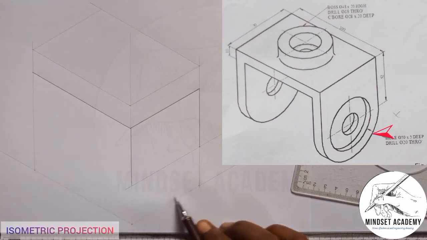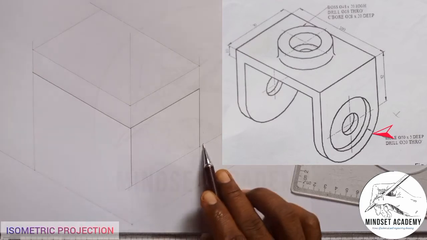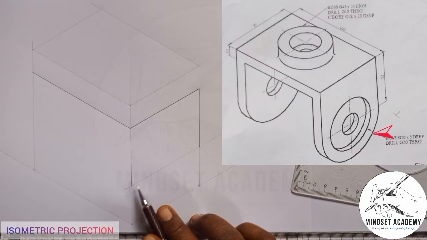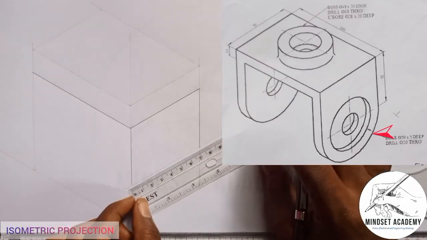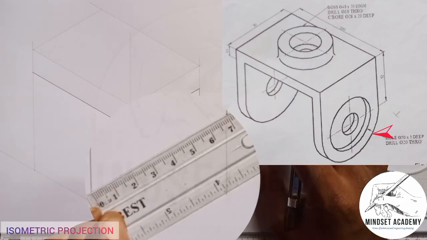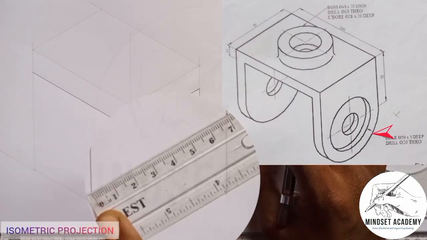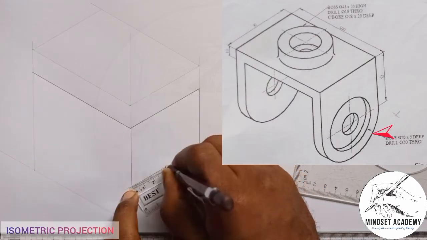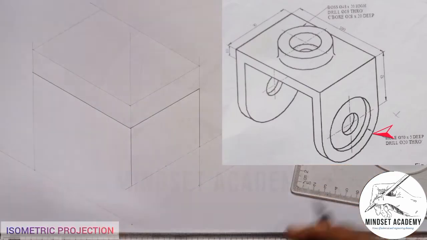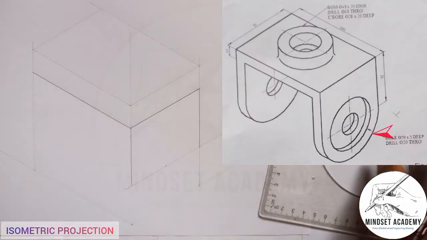So what I'm going to do is get the half of this line here. If from here to here is 70, as you can see on my meter rule, then half of it will be 35. You can see that. So from here, that will be my center.